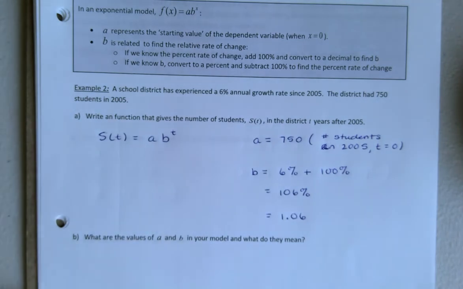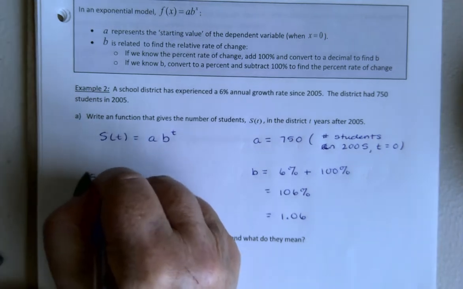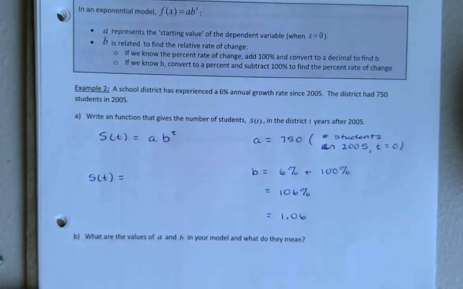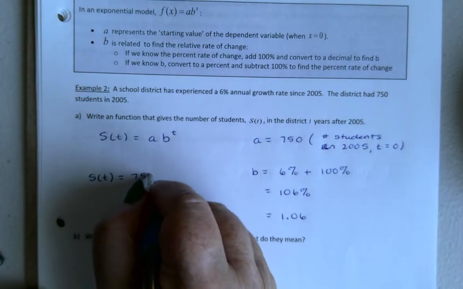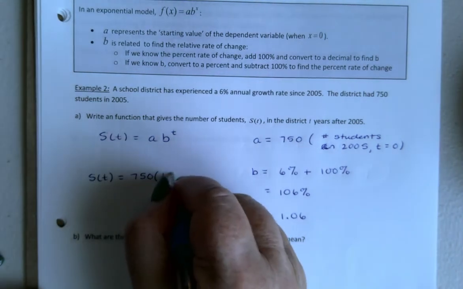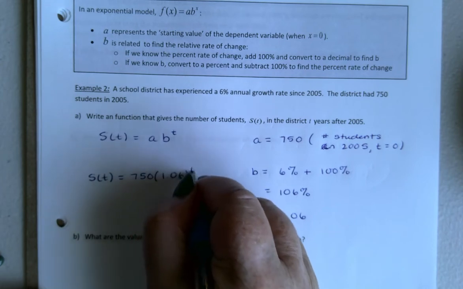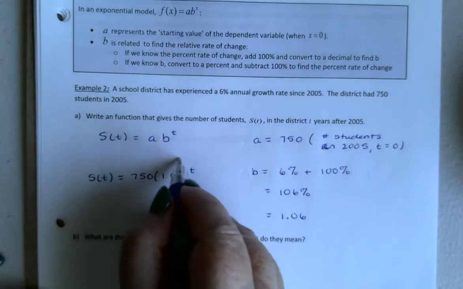So I can get the a and the b just from the information in the problem without having to make that whole table of values. And my S of t, the number of students, is now 750 times 1.06 to the t power.